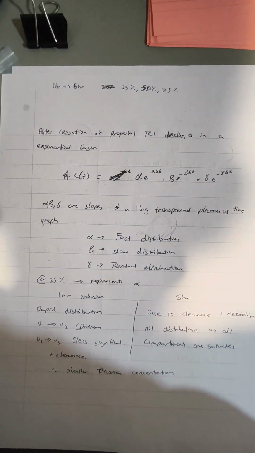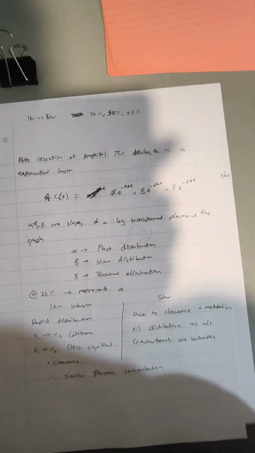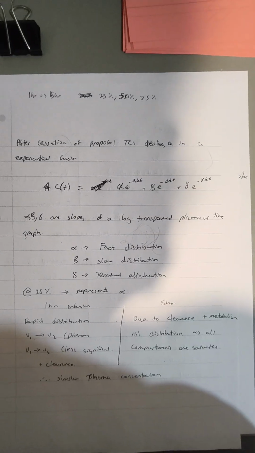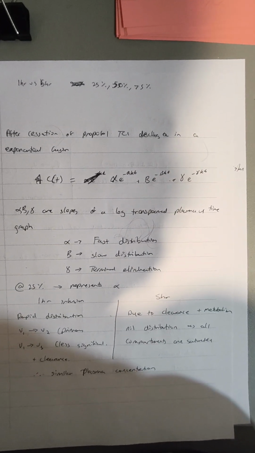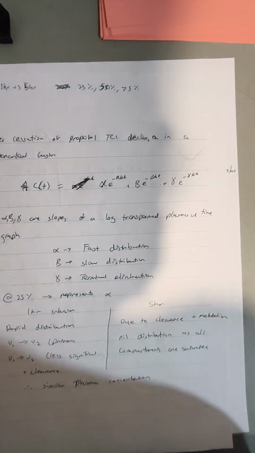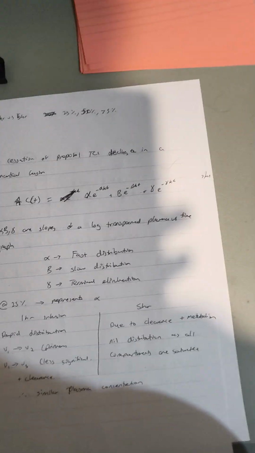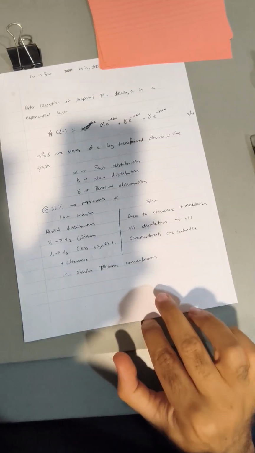All right, this question just needs a bit of definitions at the start. So what you do is, after cessation of the propofol, basically TCI declines in an exponential fashion. So you put the equation, and then you explain that alpha, beta, gamma are slopes of a log transformed plasma versus time graph. Then you talk about alpha being a fast distribution, beta being a slow distribution, and gamma being a terminal elimination.